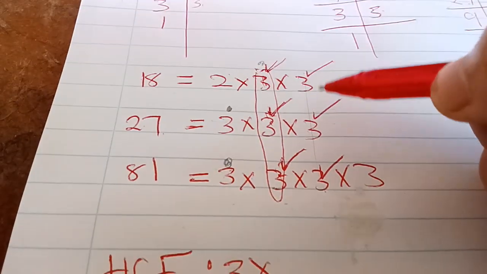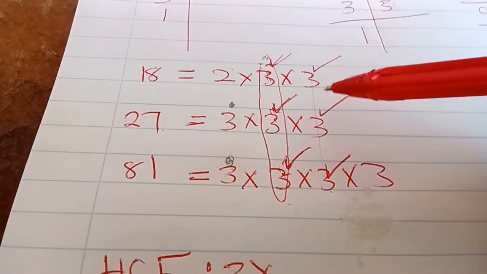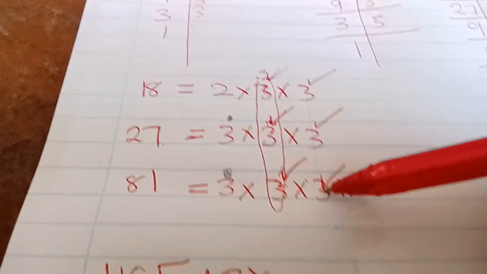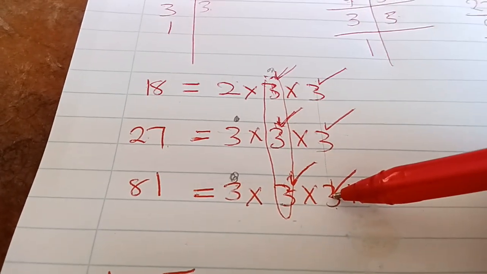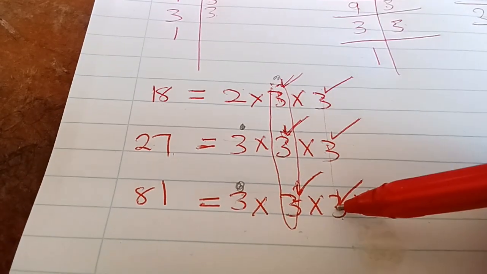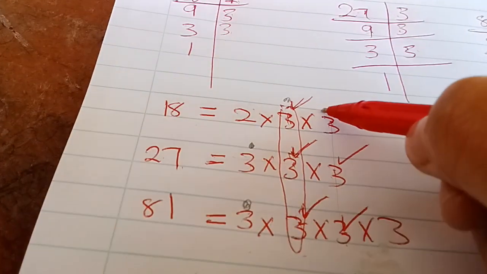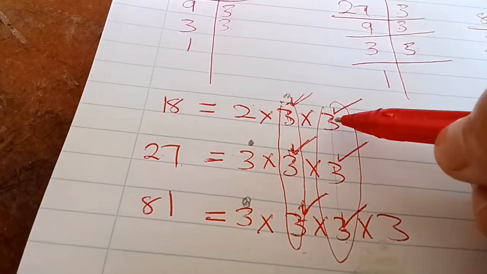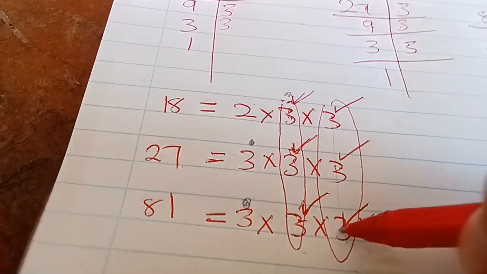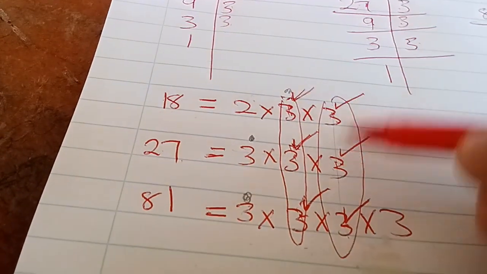So in this case, again, there's a 3 here, there's a 3 here, there's a 3 here, so 3 is a common factor for this level because it appears on all levels. This 3 is a common factor. We can find it here, we can find it there, we can find it there.